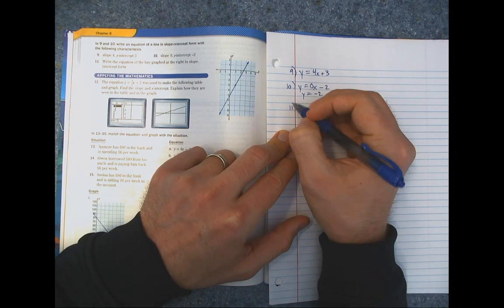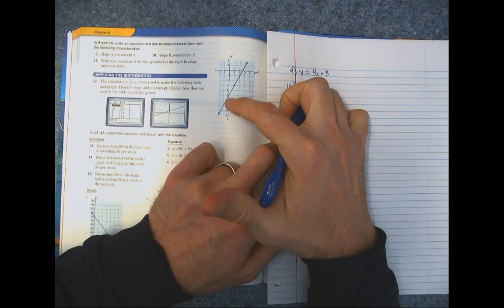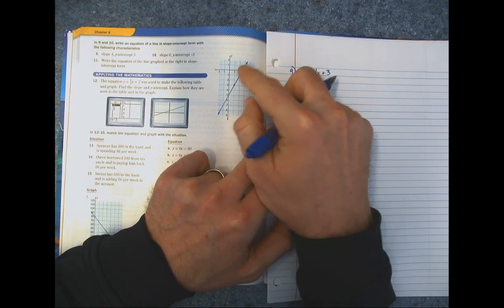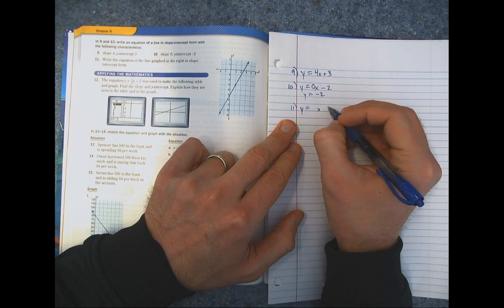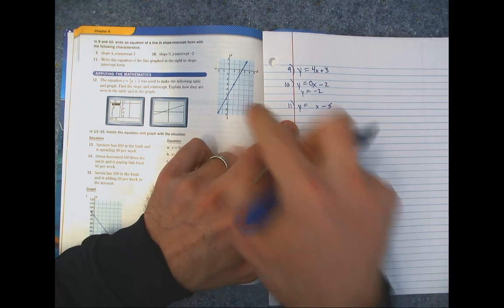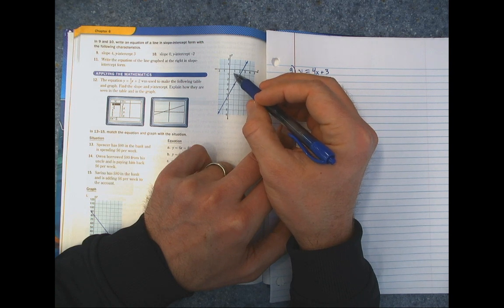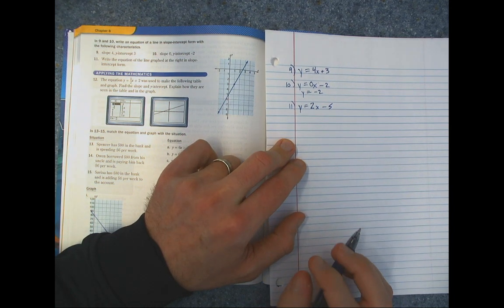Okay, number 11. Write the equation of the line graphed at the right in slope-intercept form. So first thing I do when I look at these is I actually look for my intercept. I don't worry about slope yet. So here's my intercept, negative 5. So it's going to be something x minus 5 because it's hitting at negative 5. And it looks like it's going up 2 over 1, up 2 over 1, up 2 over 1. So that means my slope is 2.